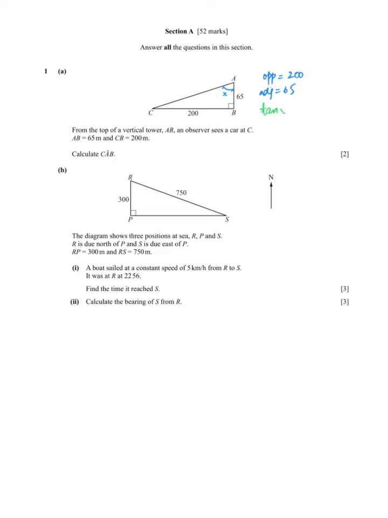So tan of the unknown angle is opposite 200 divided by adjacent 65, right? We need to do the inverse of tan here, and when you do the tan inverse, x is equal to 71.9 degrees, which is equal to 72 degrees, and that is your first part answer.